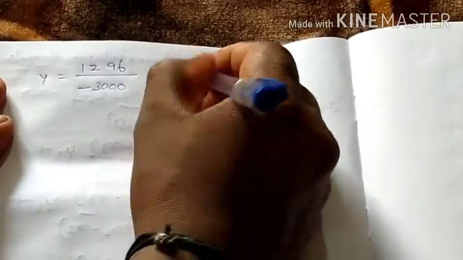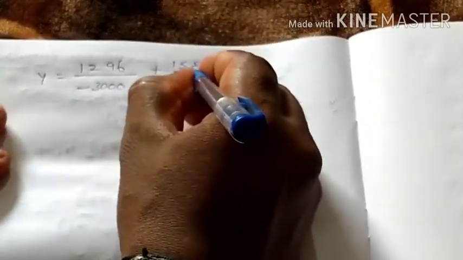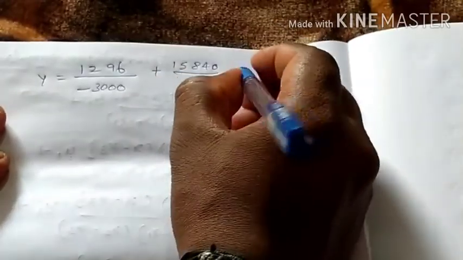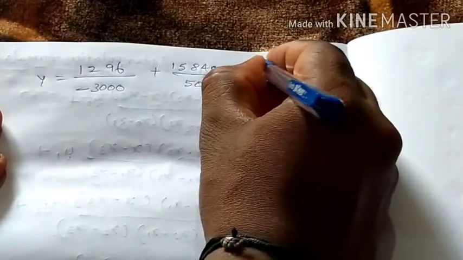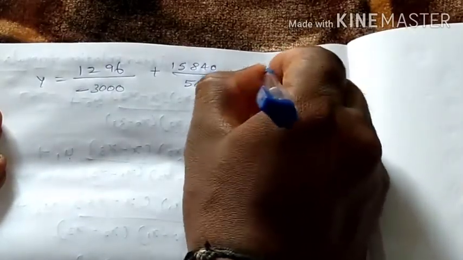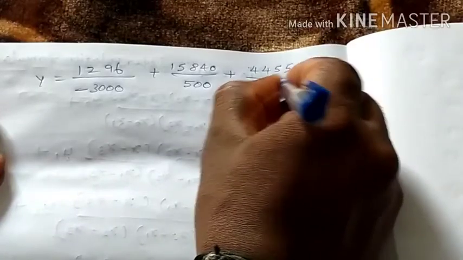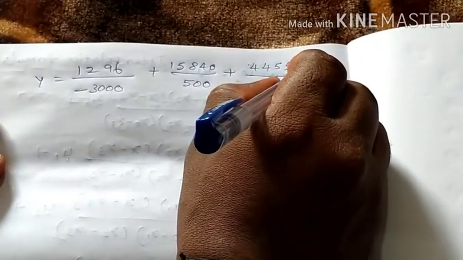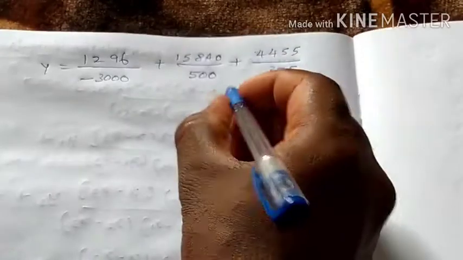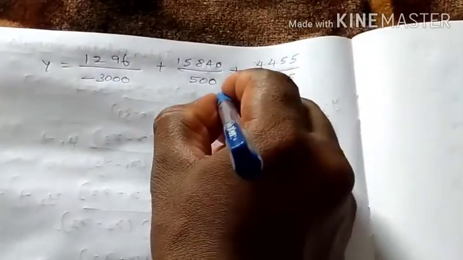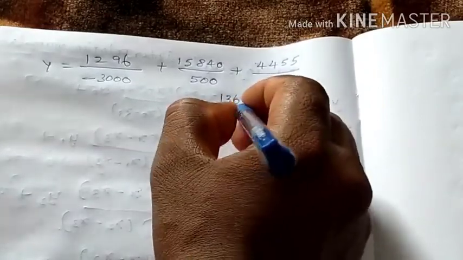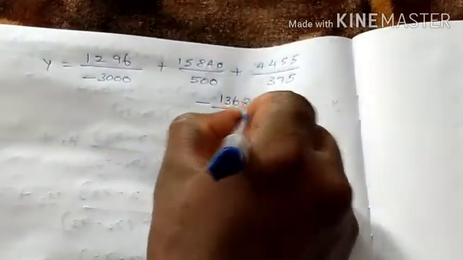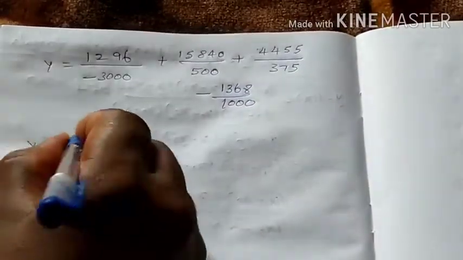Plus 15,840 divided by the denominator value 500. Plus the next simplification value is 4,455 divided by the denominator value 375. Next, the fourth value simplification is minus 1368 divided by 1000.